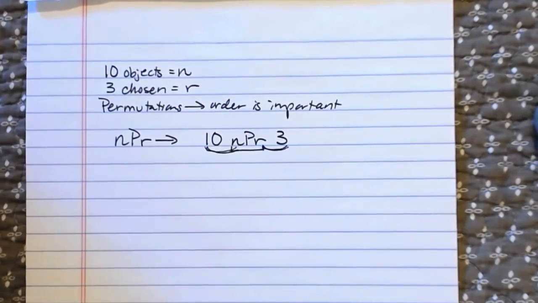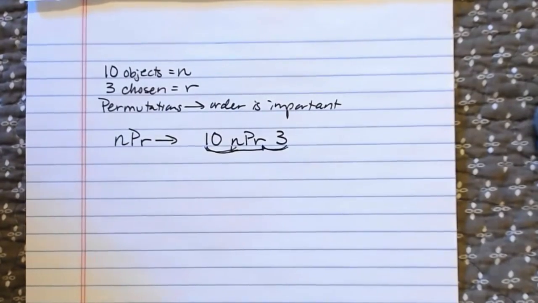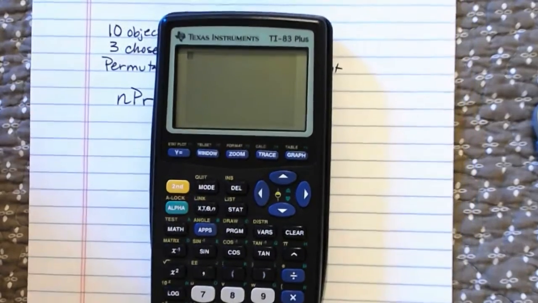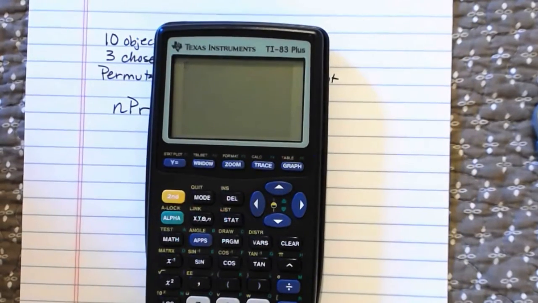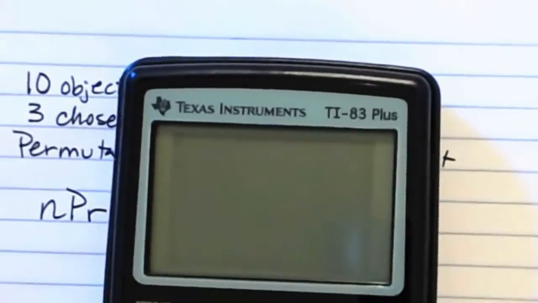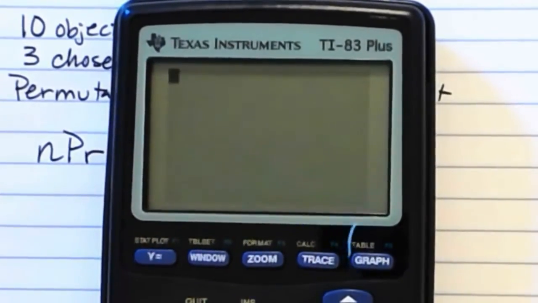And this just makes it so that you don't actually have to use that formula with the factorial and all of that. So here, if we're looking at our calculator screen, and let me zoom us in a bit. Okay, that looks pretty good. So first we'll enter in the number 10.